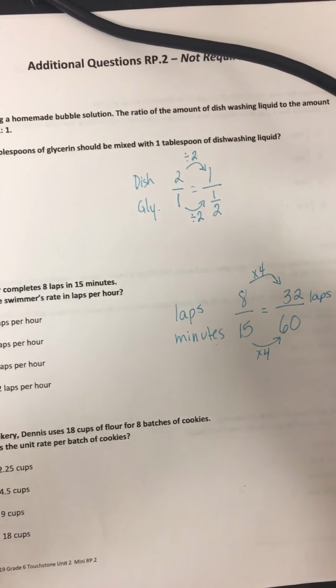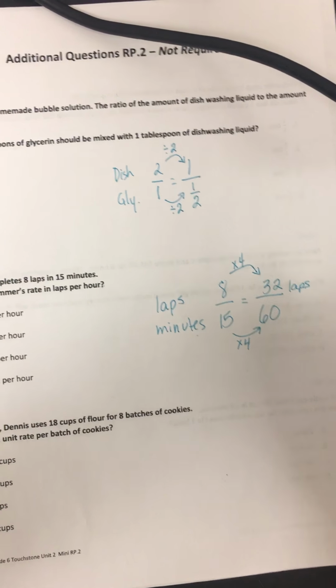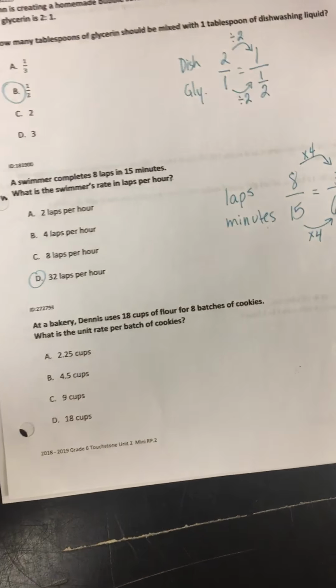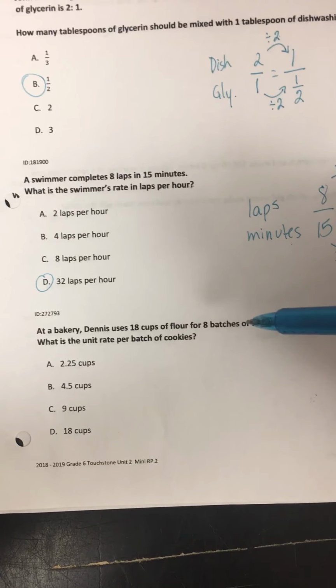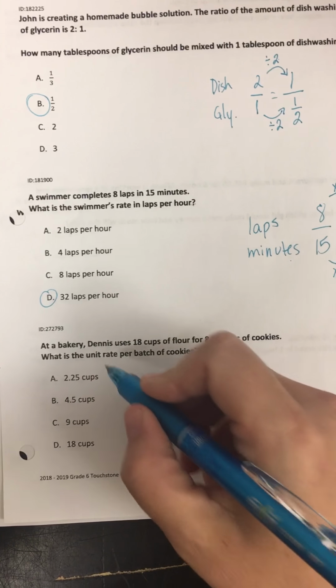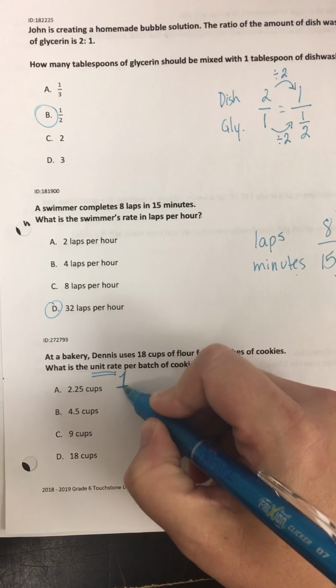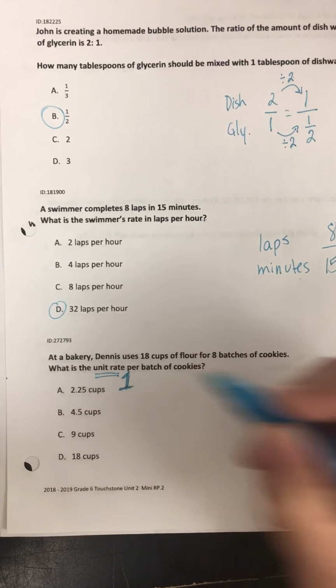Okay, keep your labels. All right, let's look at this bottom question. At a bakery, Dennis uses 18 cups of flour for 8 batches of cookies. What is the unit rate? Unit rate, again, unit rate is out of 1, Miss Traster. It's out of 1. Very good.